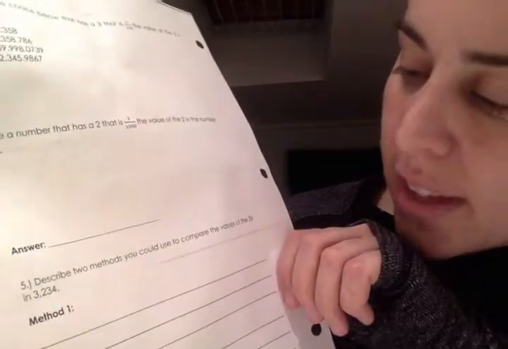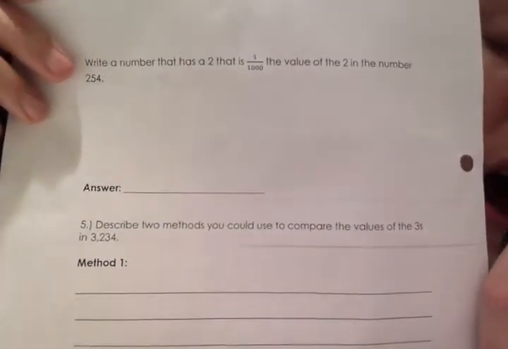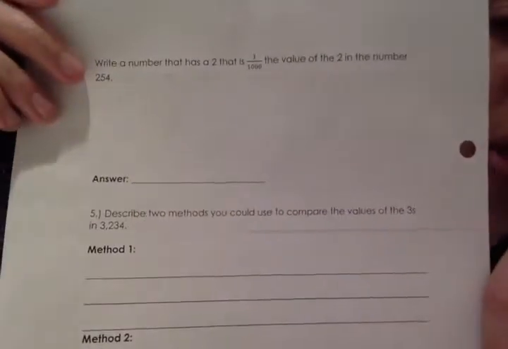Now the last question asks you to describe 2 methods that you could use to compare the value of the 3's in 3,234. Let's talk through it using this example we just did.